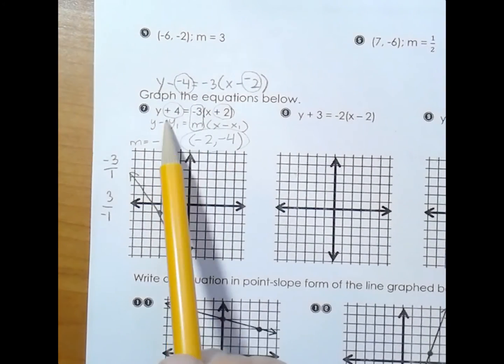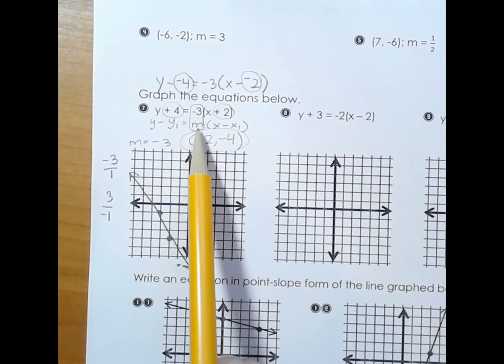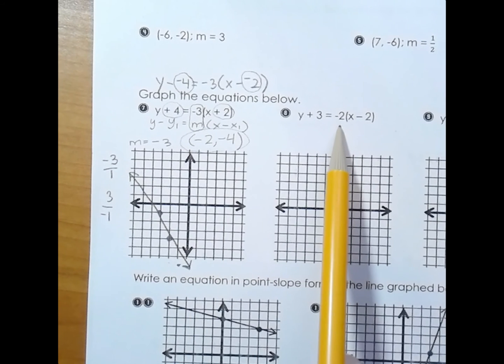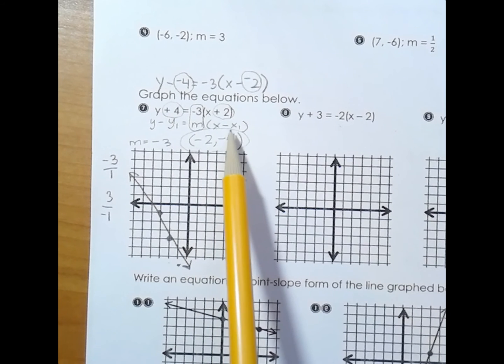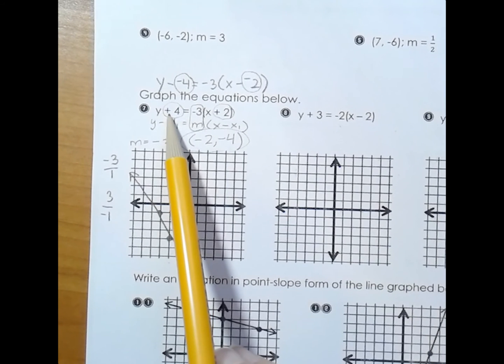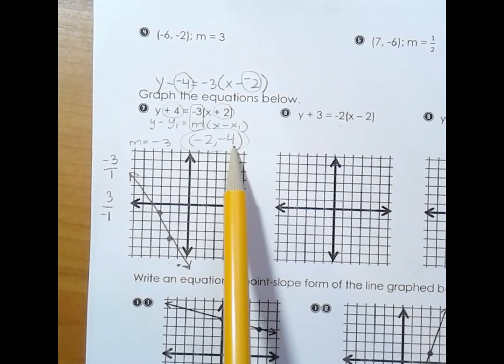All right, so from your point slope form, identify your slope, which is pretty easy. You can see over here the slope would be -2, and then figure out the point that was used to make the equation. If it's plus, remember your coordinate's going to be a negative.